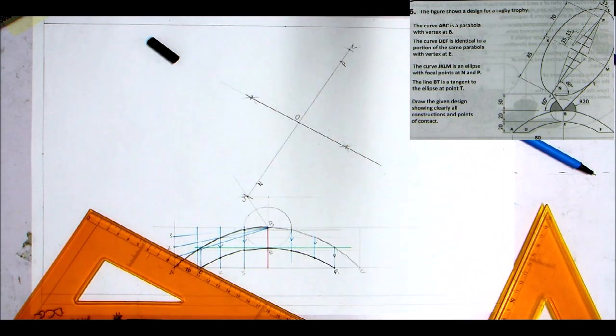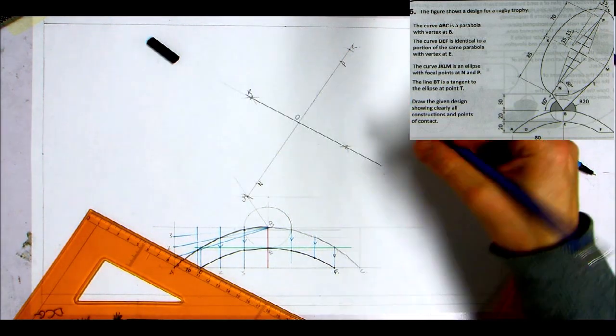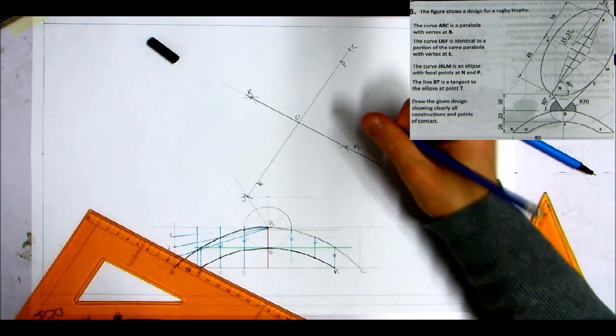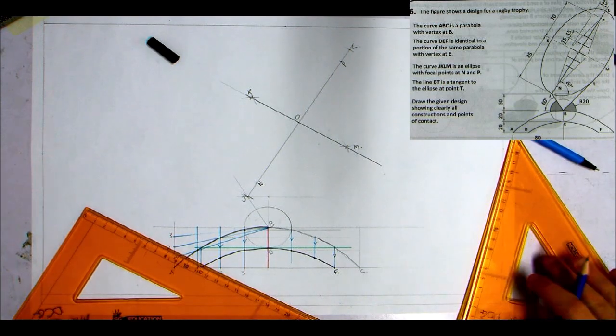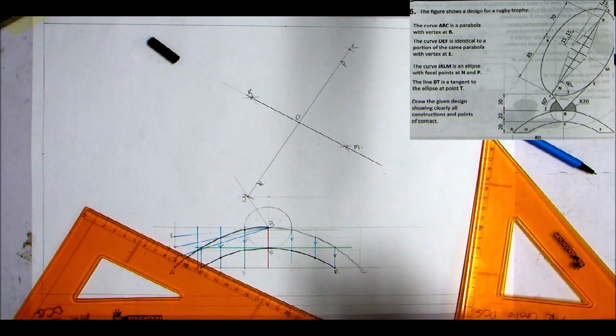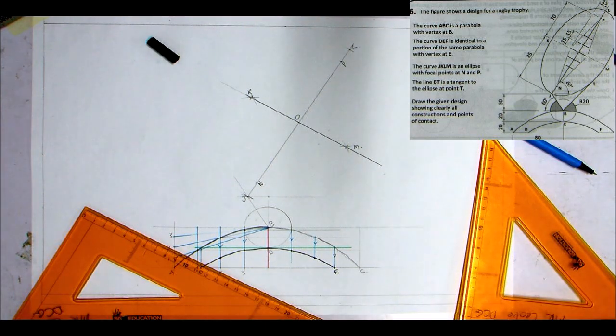Those points there are K and M. From here you can use any technique you want to draw your elliptical shape. You can use your Trammell method or you can use your concentric circle method, whichever one you are stronger at. Okay, for me I'm just going to use the Trammell method because it's quicker.